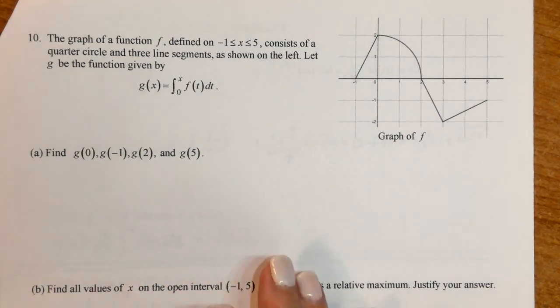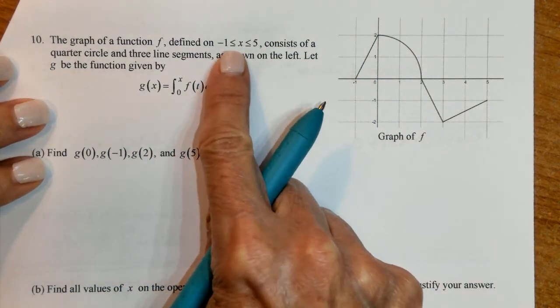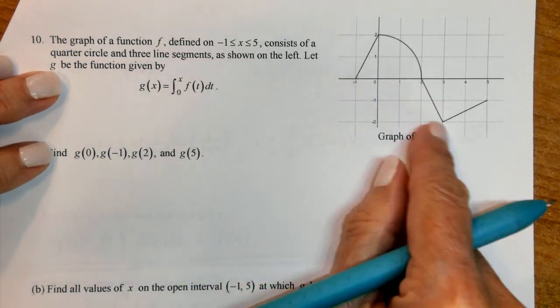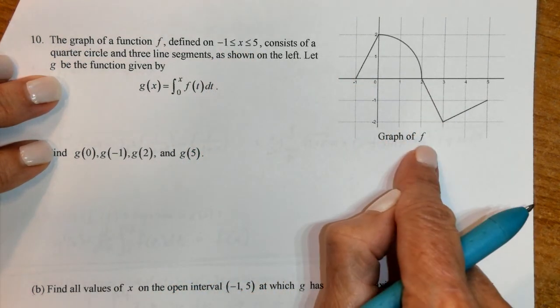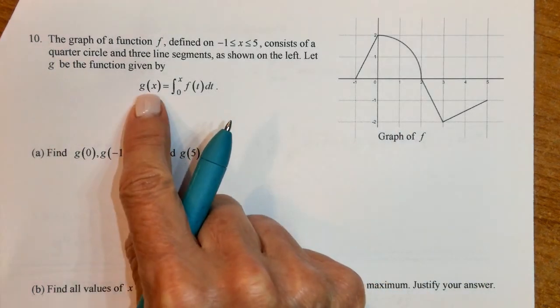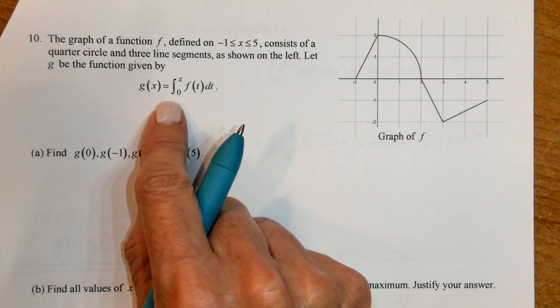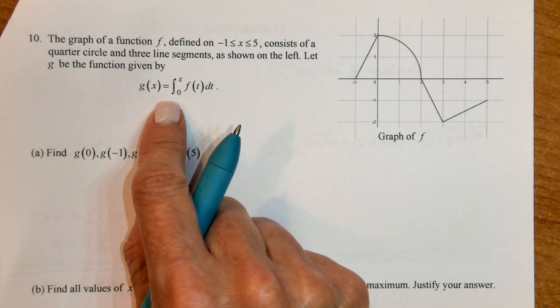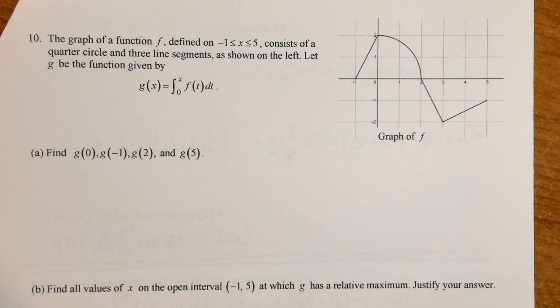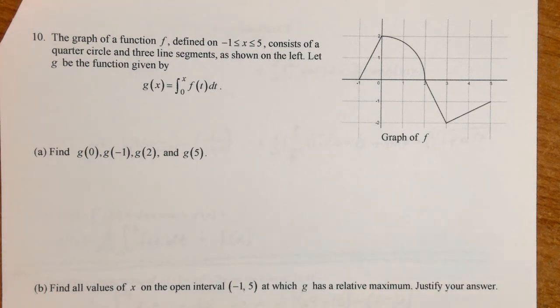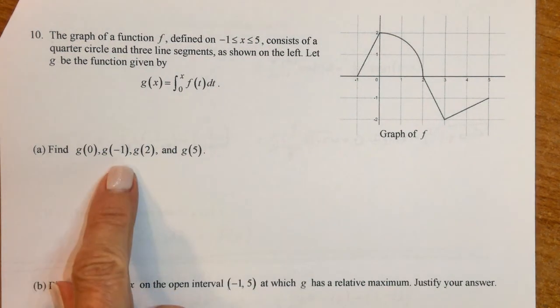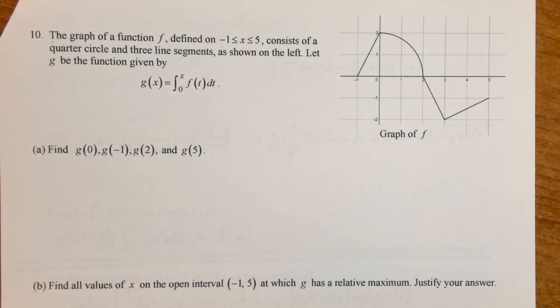The graph of function f, defined from -1 to 5, consists of a quarter circle and 3 line segments. This is a no calculator question. So this is the graph of f, and g is given by this integral. Well, if they give me that g is this integral, I know this type of question. I know that they're going to be asking me questions about g all throughout the problem, even though they gave me the graph of f. And sure enough, in part A, find g at all of these values.